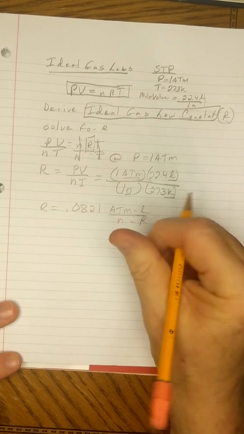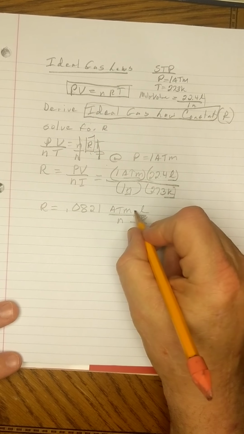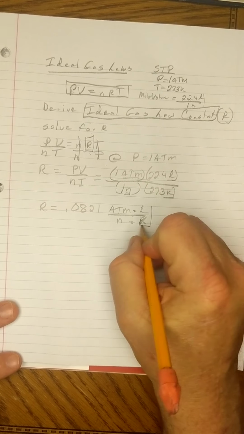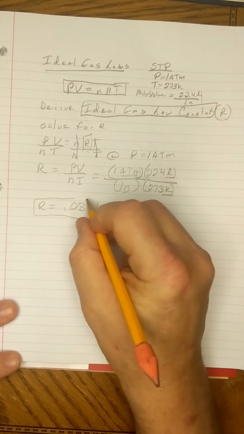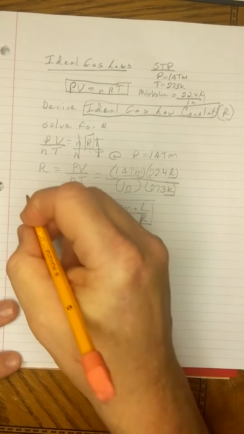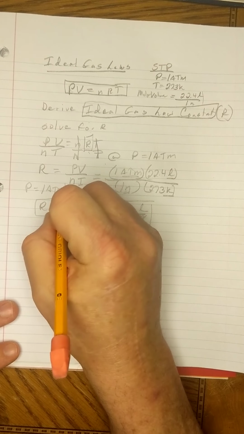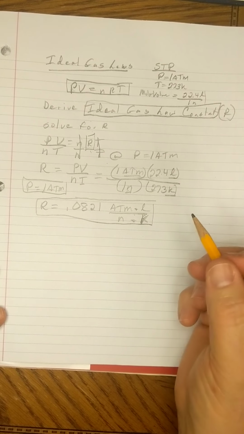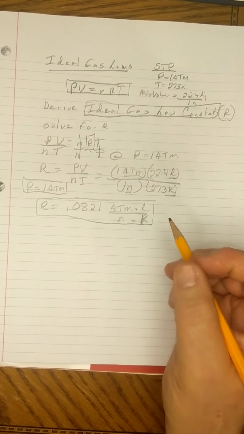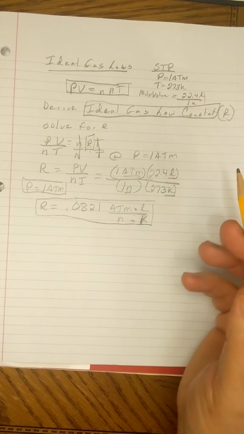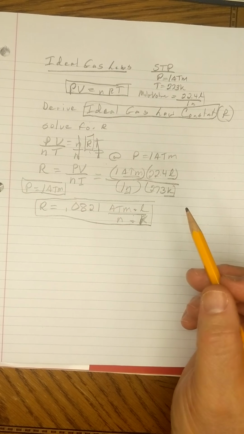Now you can have 3 different R's which depend on your pressure. So this is pressure equal 1 atm as a standard. So this is for atmospheres. And if you're doing a problem, depending upon what your unit of pressure is, you pick different R's.